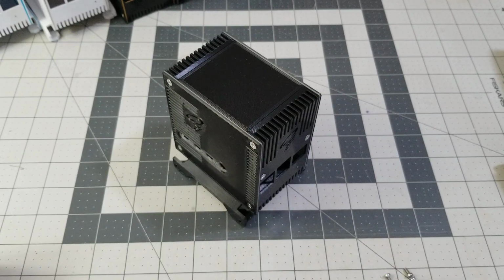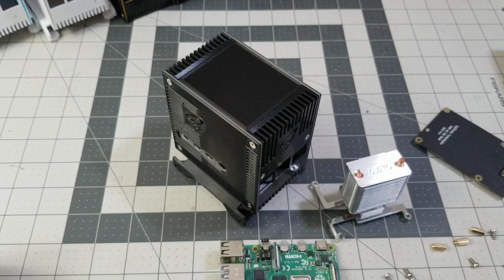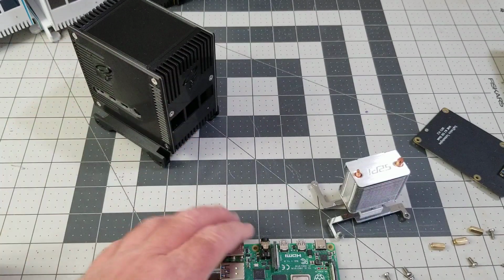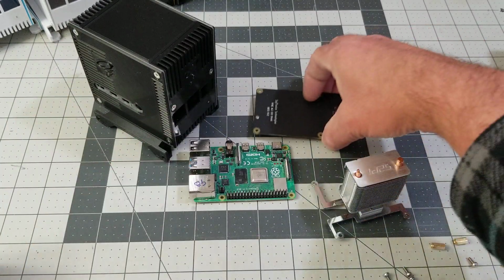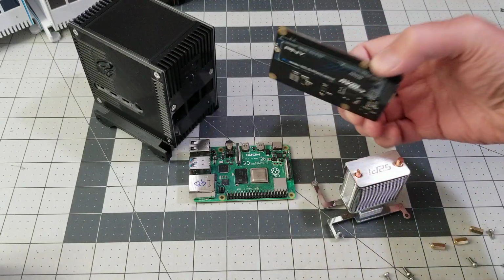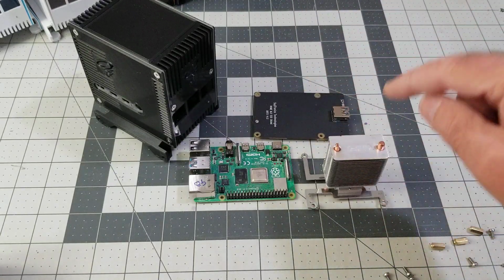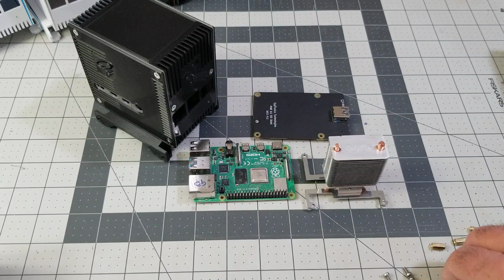So let's assemble this black and gray one. I've got this completely disassembled. Got the board. This, like I say, is optional. If you are going to use that, there's a little thing you need to cut out on the case.